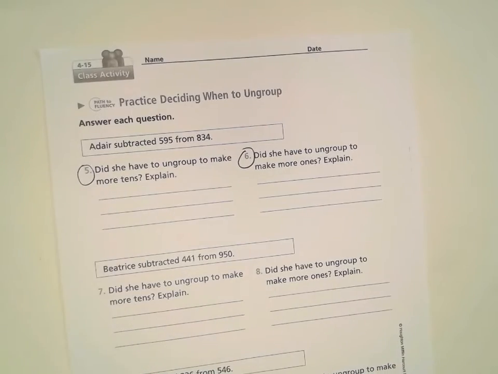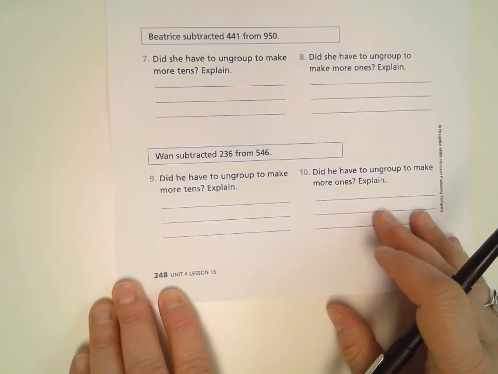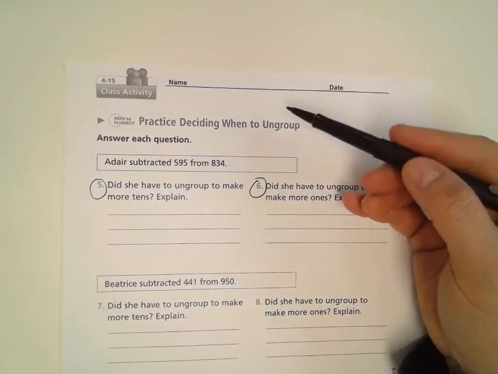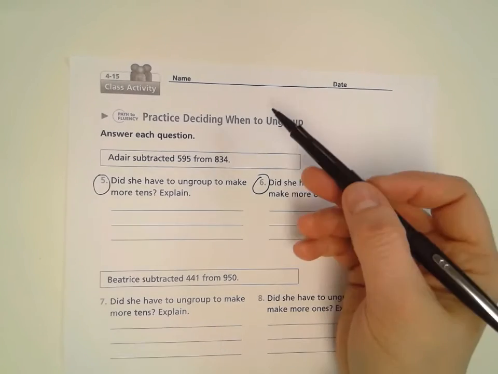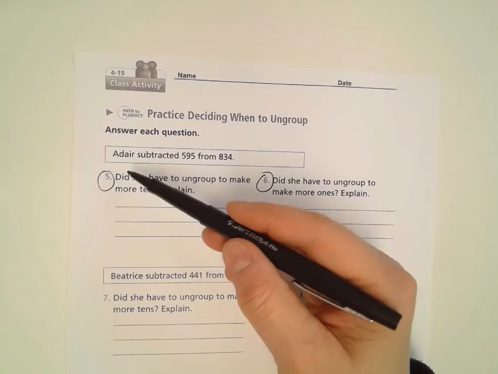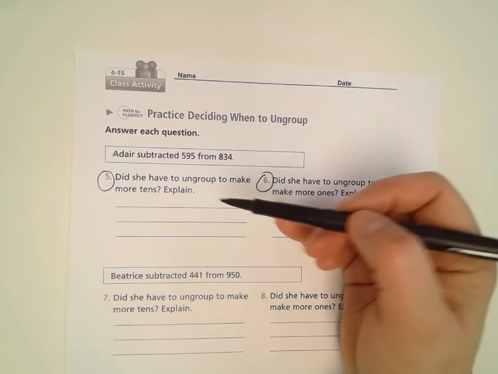We used the opposite operation to check to see if we had the right answer. Now, something else you're going to work on today is on page 248. So flip the page. We are going to look at these and say, when do we need to ungroup? And do we need to? Because in the last problem, we didn't do any ungrouping. All we had to do is subtract because we had enough tens and enough ones and enough hundreds. So today we're just going to look at them. We're going to decide if we need to ungroup to make more tens and explain.